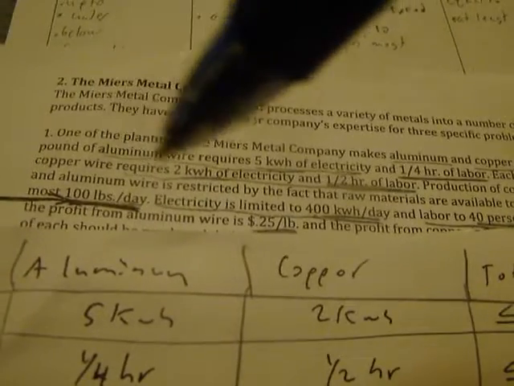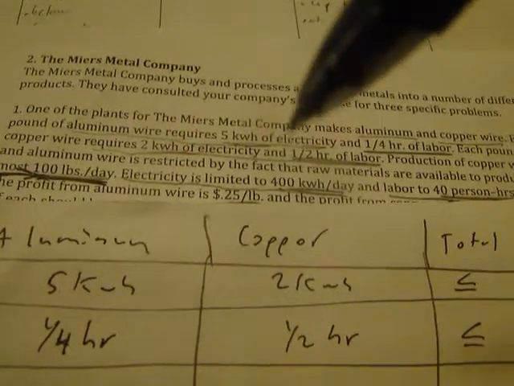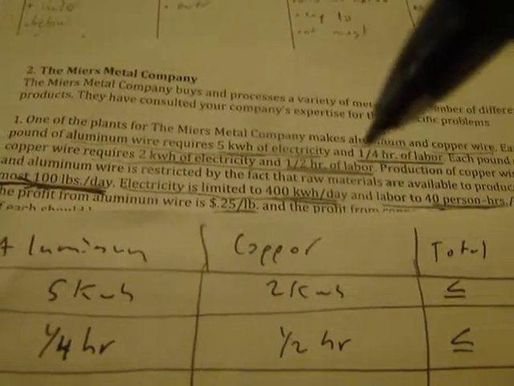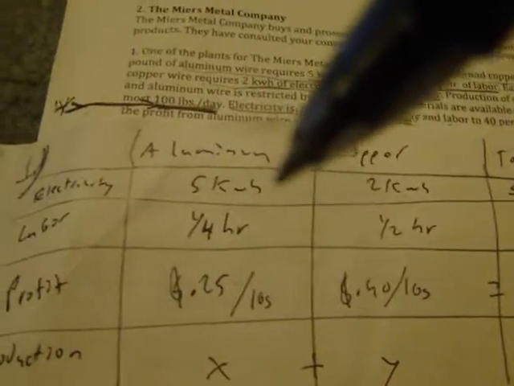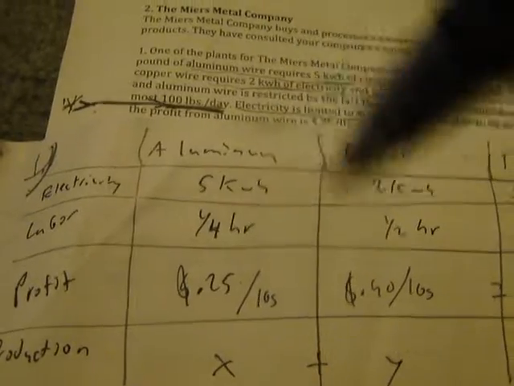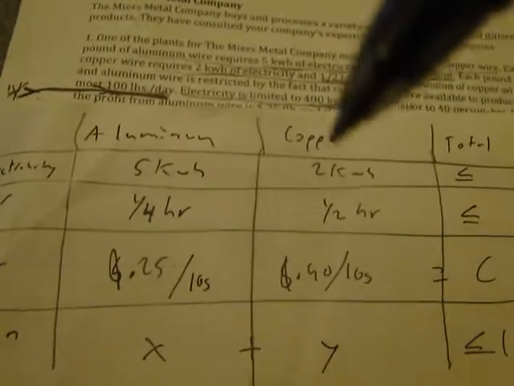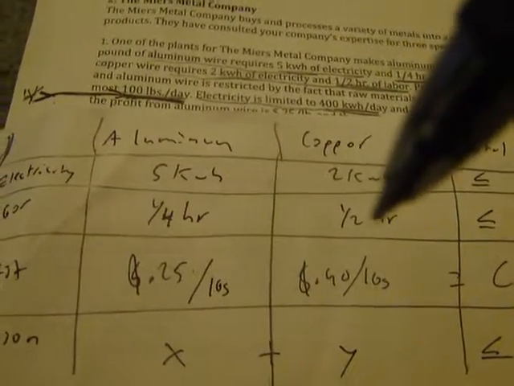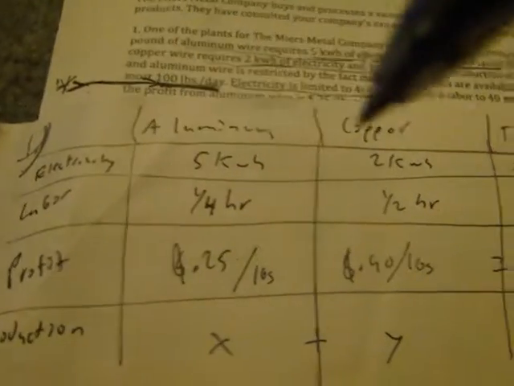So, copper requires 2 kilowatts of electricity and half an hour of labor. So we talked about a fourth of an hour of labor for aluminum. Copper is going to require half of an hour. So labor, you get the idea.